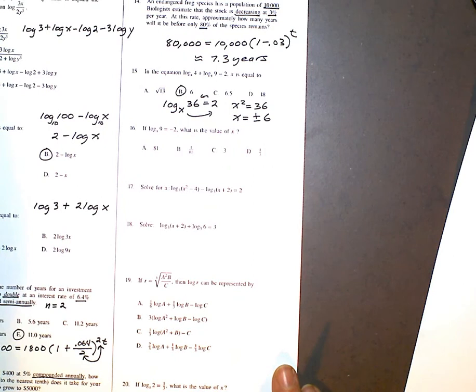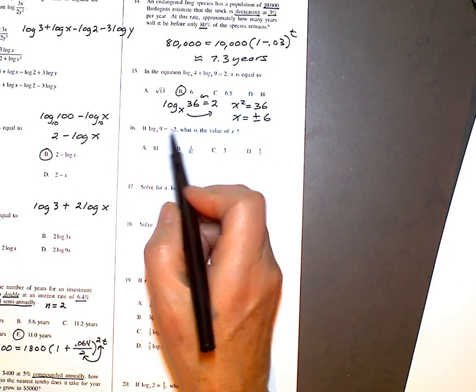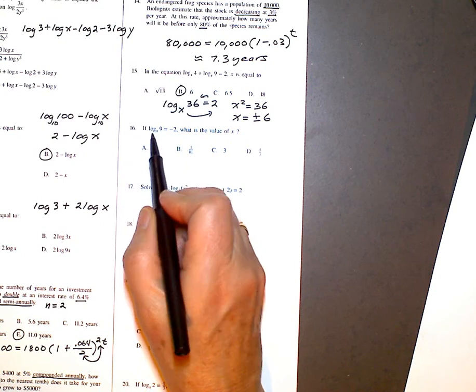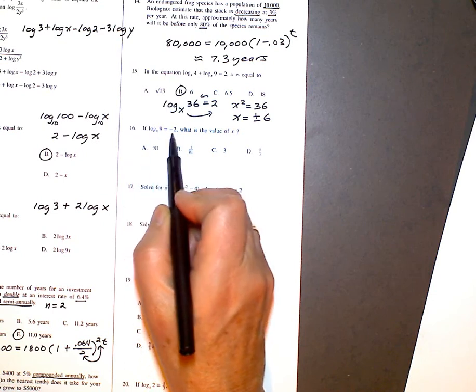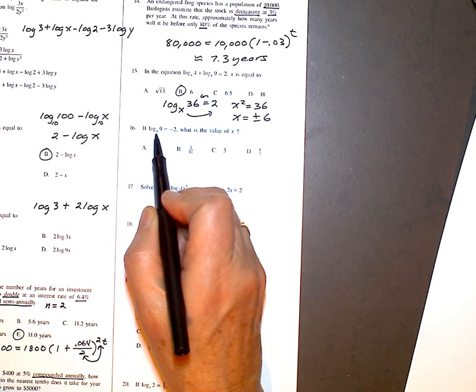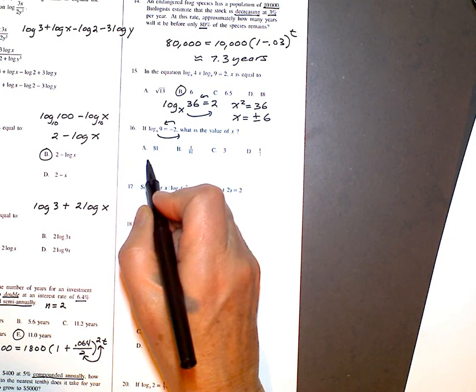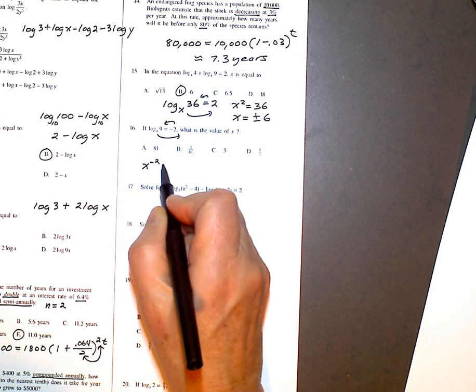Okay, anyway, now the exponent can be negative, of course, with logs. So for number 16, the log base x of 9 equals 2. So what is the exponent that I raise this base to? Negative 2 is the exponent I raise x to get a 9. So I'm just going to rewrite this as x to the negative 2 equals 9.